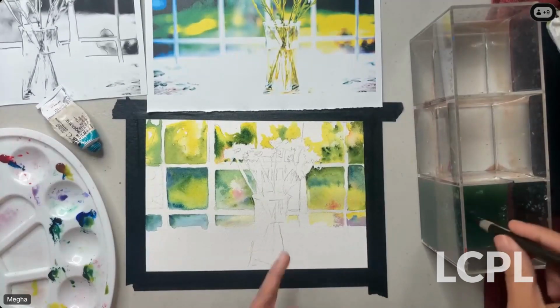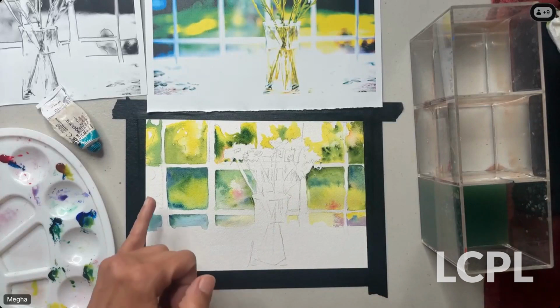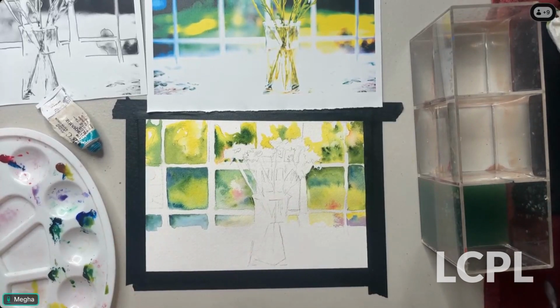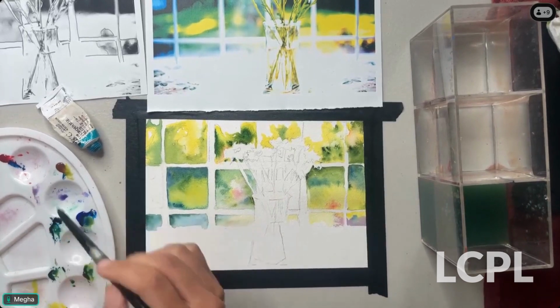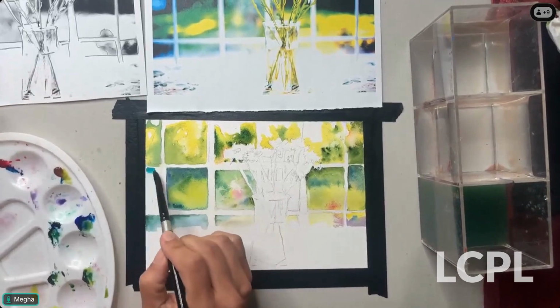Okay. Last is this area. Actually, let's first tackle this and then we'll get into these small, tiny areas. Same thing. We can take some blues as well, these blues.